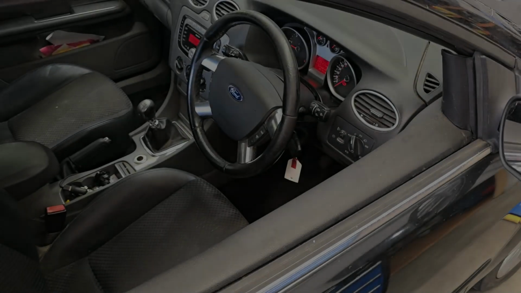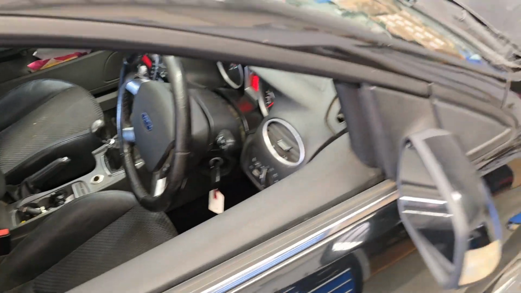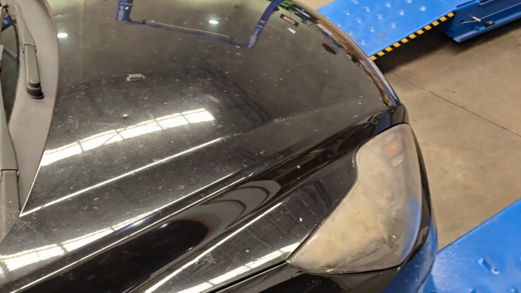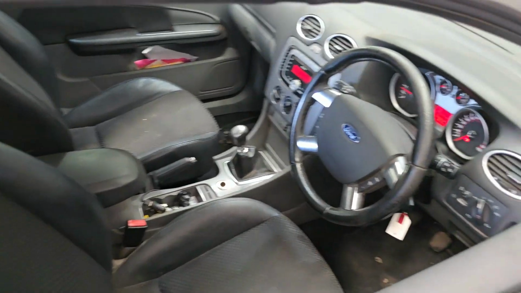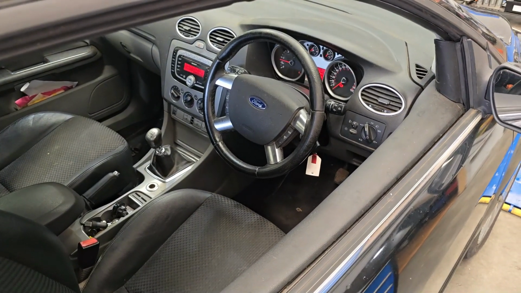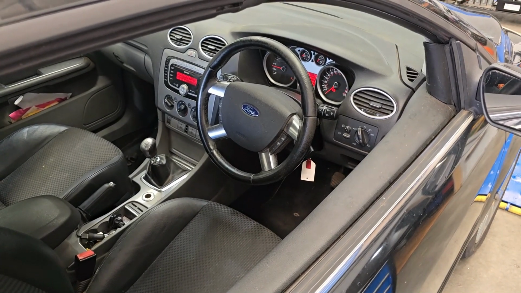So this one will be... All right, we are up and running. Everything is back together. Collecting a few cobwebs. It's been sitting for a long, long time at this customer's house. But what we're going to do is go for a big drive in this thing now. We'll leave it running for a while, make sure it's good.